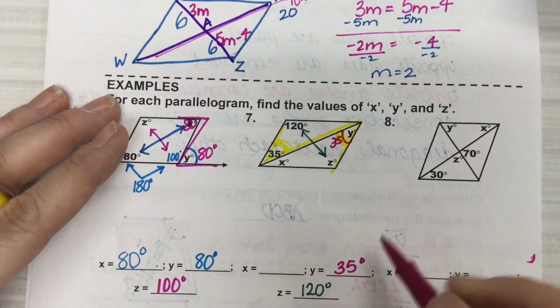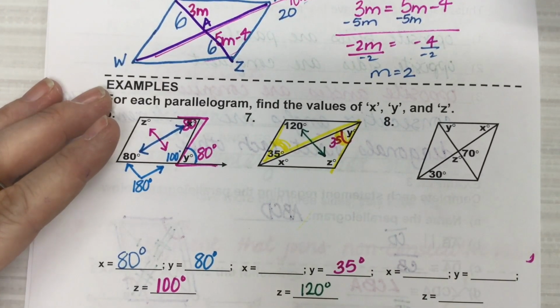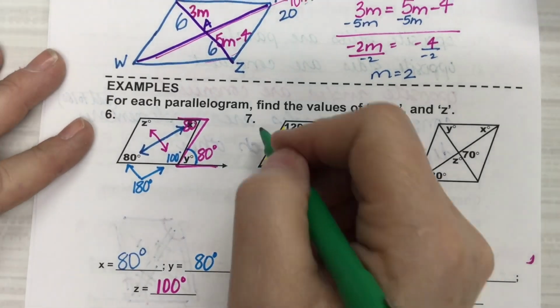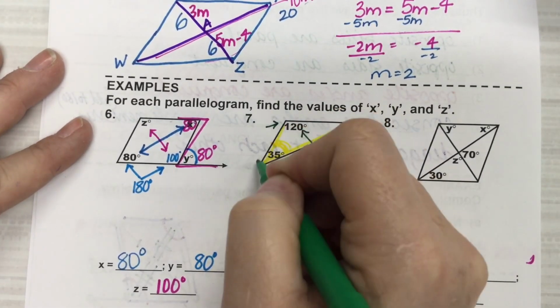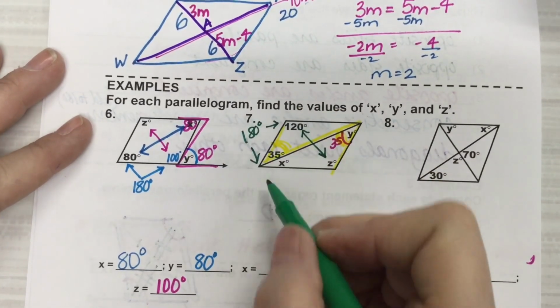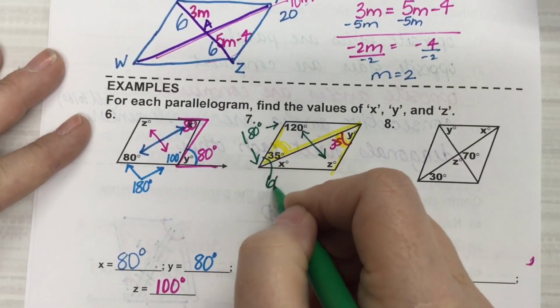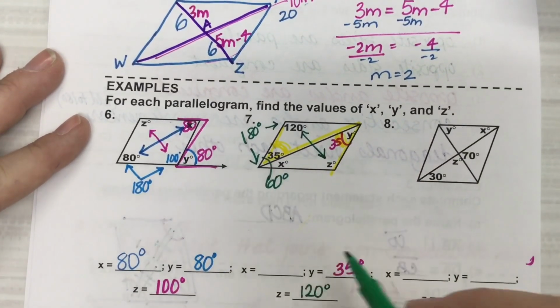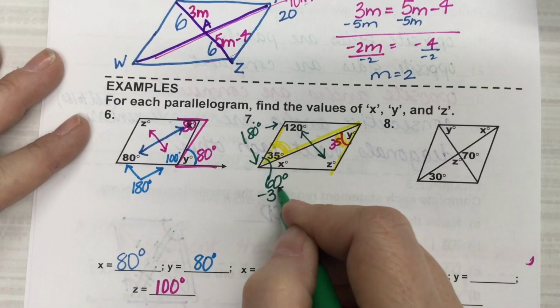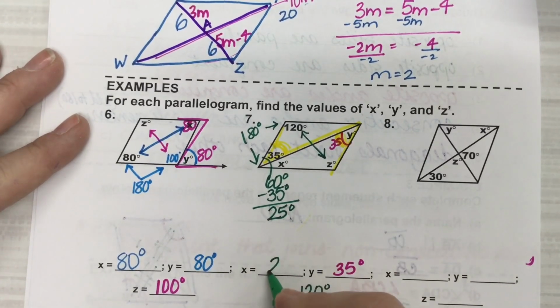And then all I need now is x. Well, what do I know about these two angles that are right next to each other? We know that they add up to 180 when they're right next to each other. So if this is 120, this angle has to be 60. And if part of that 60 is 35, if I've used up 35, I've got 25 left. That's where x is going to come in.